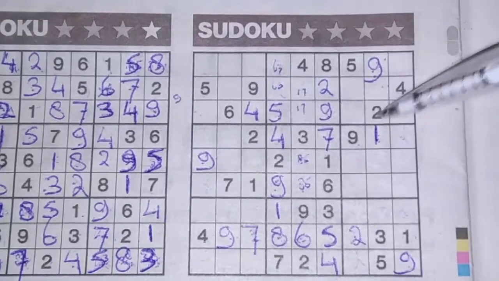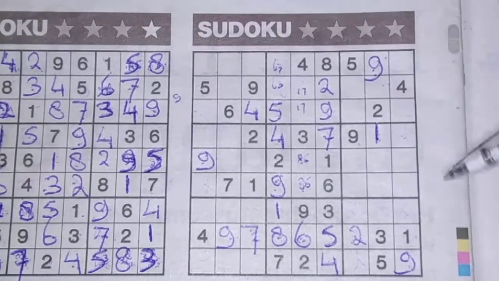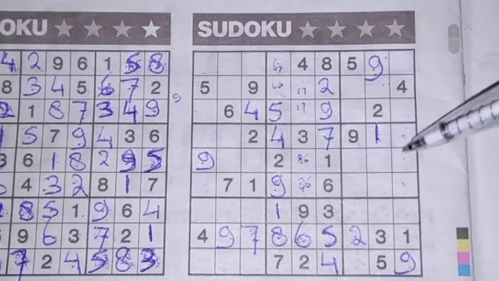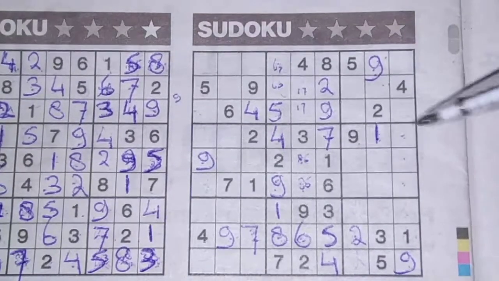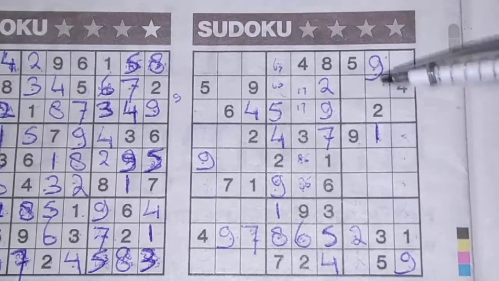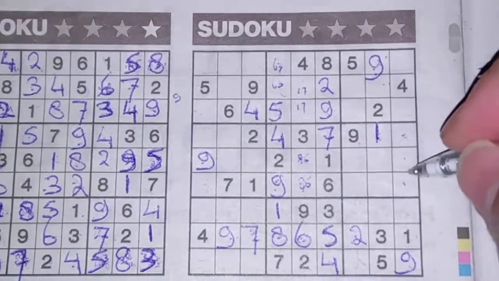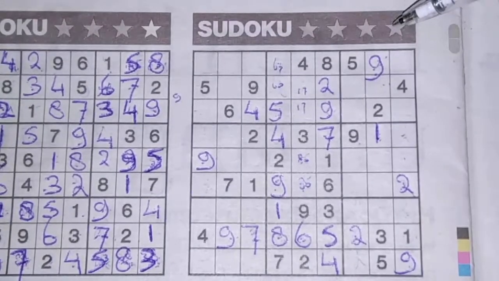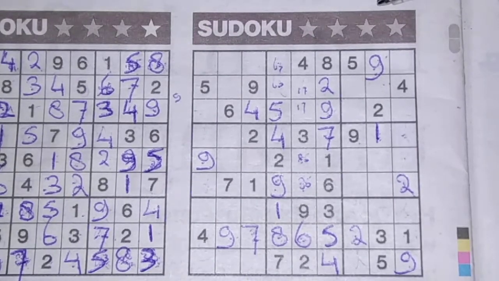2 in this column, 2 in the column next, so in the last column. The only 3 places for a 2 should be here, here or there, but I see here 2, no 2 there. Here also 2, no 2 there. Only place for the 2 must be here. And then I cannot continue with the 2, need to wait. How about the number?